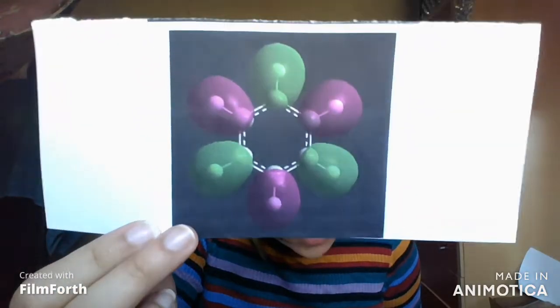The camera doesn't pick up the color very well. It's a very low quality camera on my laptop, but I'm telling you, I look very nice. And what I'm doing right now is I'm replicating one of the other molecular orbitals in benzene, which is this one, on my cheek because it's pretty.